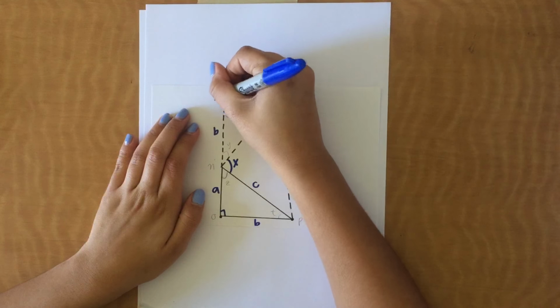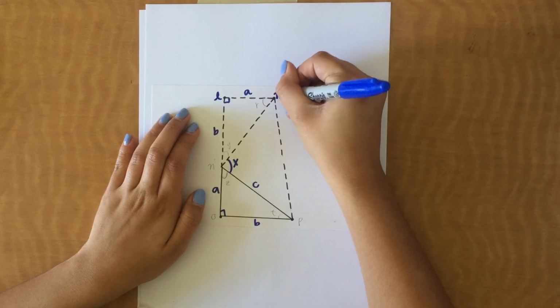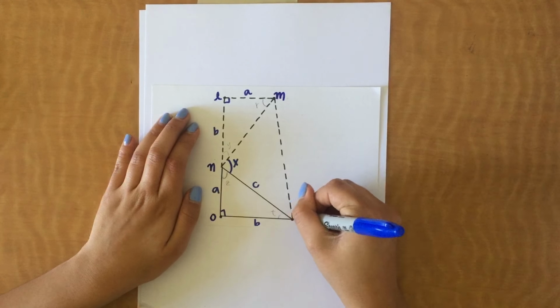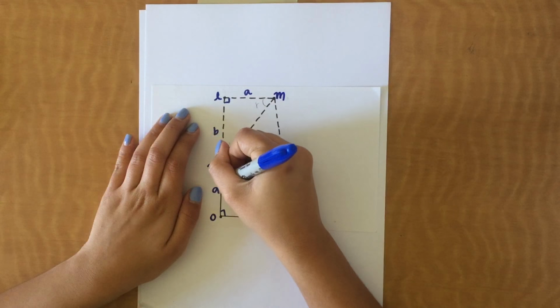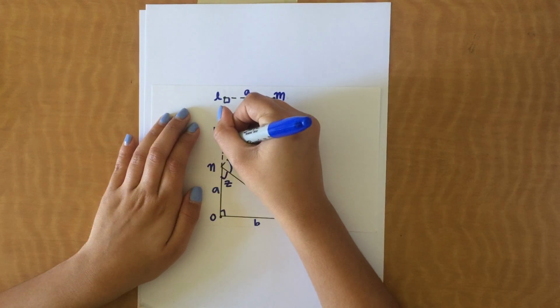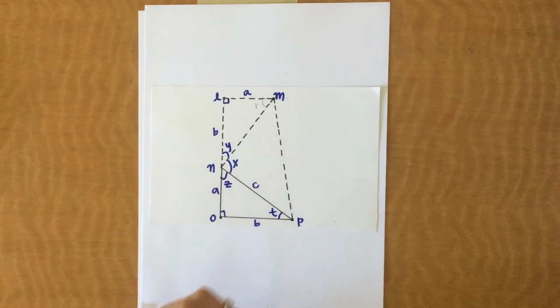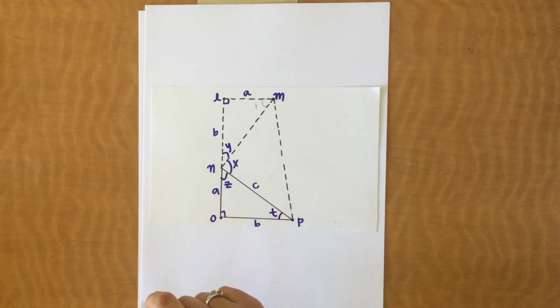So this will be point L, point M, point N, O, P. This will be angle Z, angle Y, and angle T. So you want to see if angle x is 90 degrees.